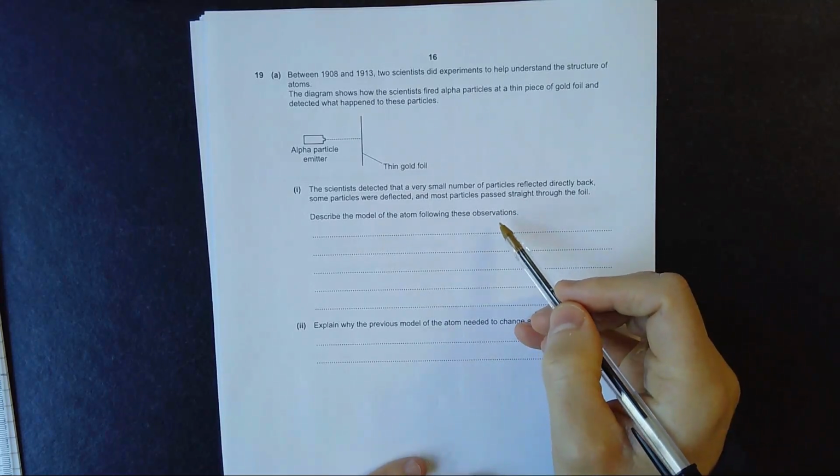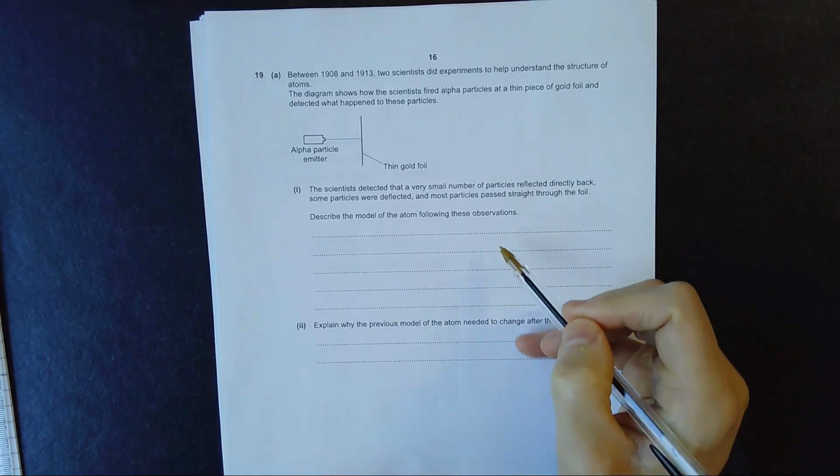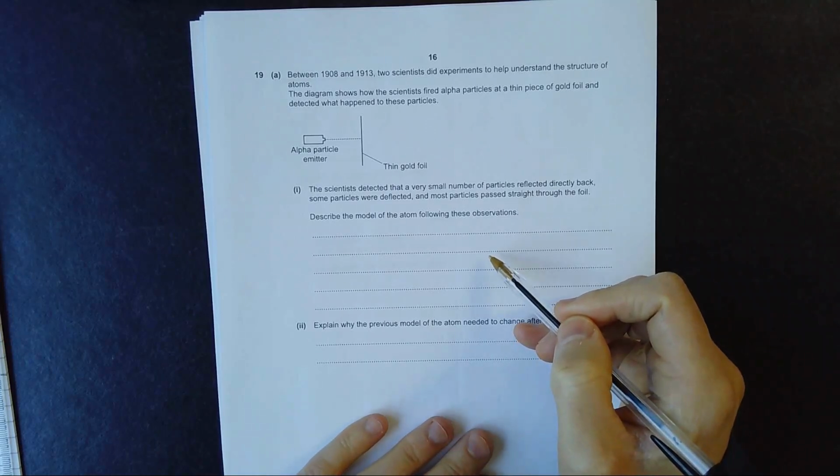So previously it was the plum pudding model of Thomson. So how did they have to adapt and change the model?